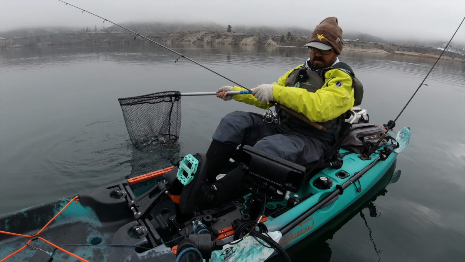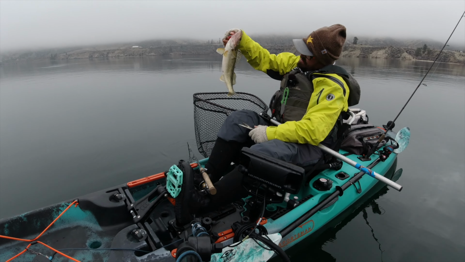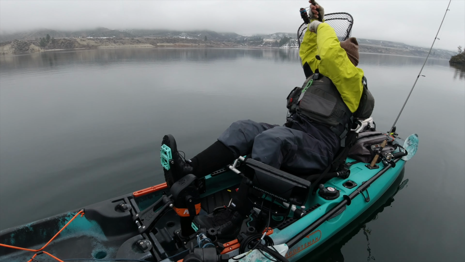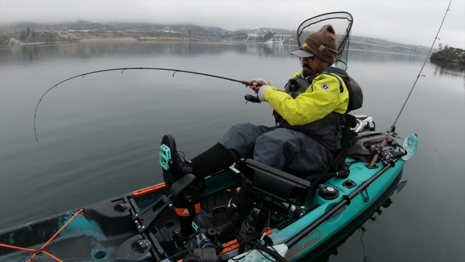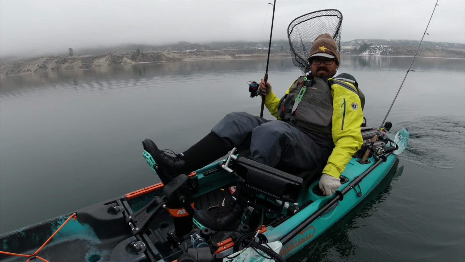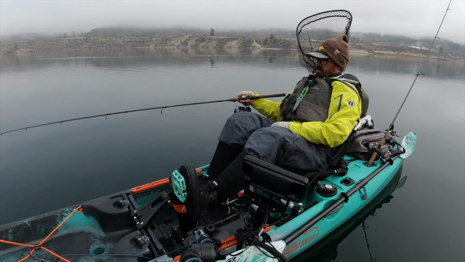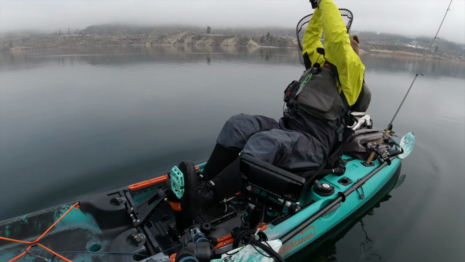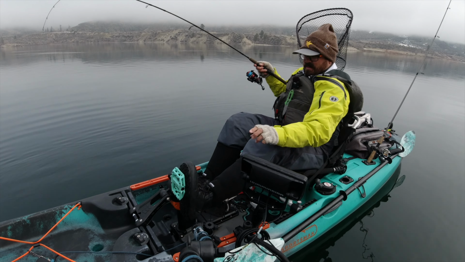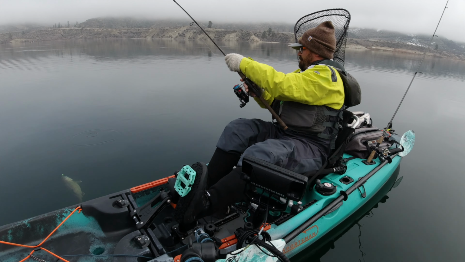Okay. There we go. Okay, there we go. Another fine eater size. Take that. There we go. There's fish. Yeah, there we go. Oh, he's off. I didn't get a good hook set on him. That was my fault. There we go. There's fish. Woo, yes. Another beautiful fish.